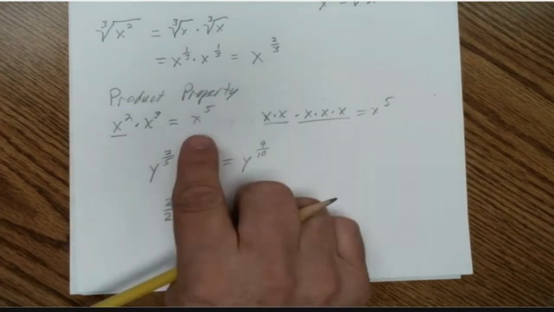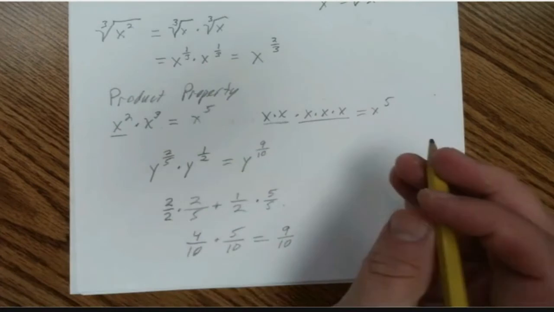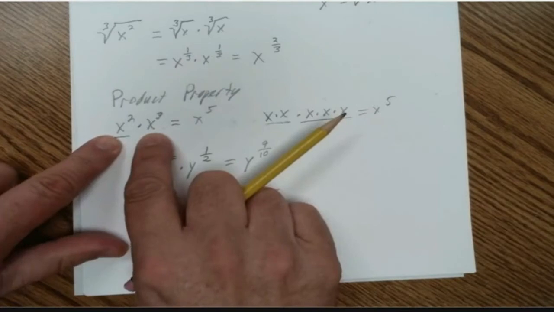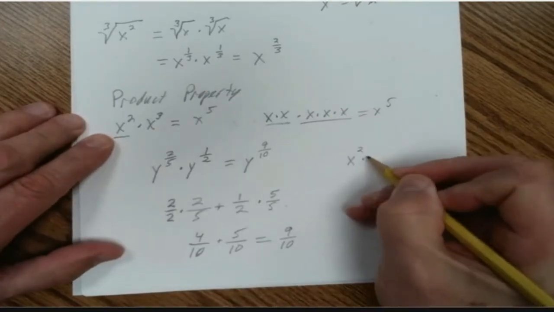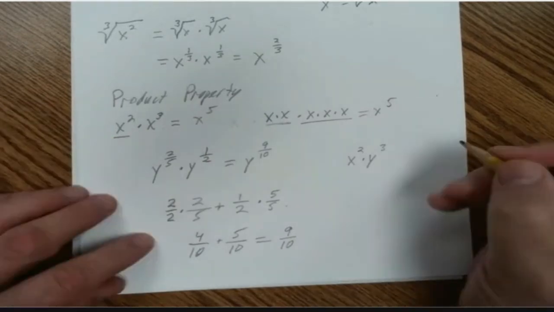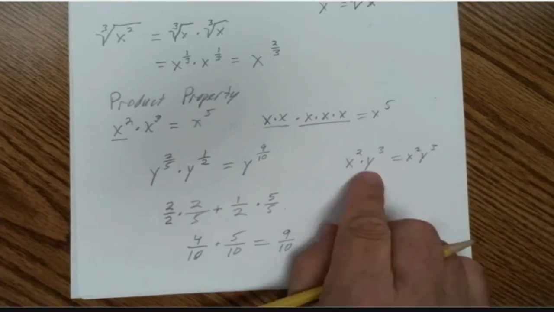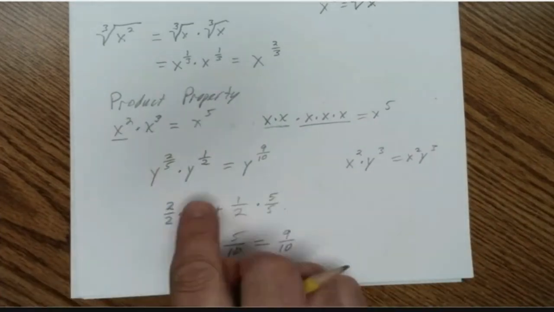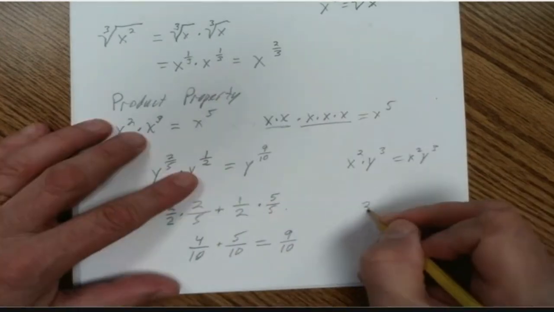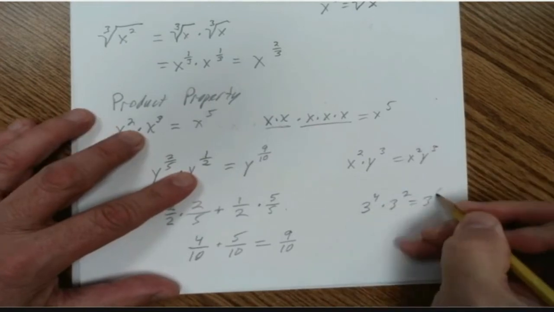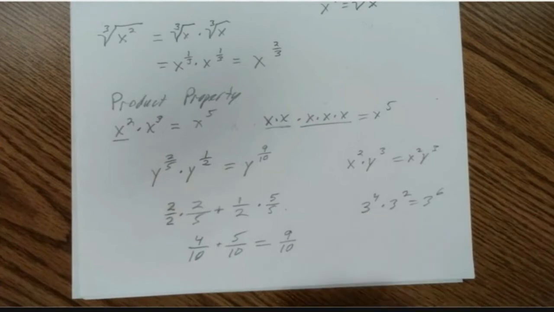So we have to understand the product property. The product property says when we have two things, they have to be the same base. I cannot take x to the second and multiply it by y to the third. That would just equal x to the second, y to the third, because I can't put those together. They have to be the same base. These are both x's. These are both y's, right? We could do 3 to the 4th times 3 squared. That would be the same as 3 to the 6th power, because they have the same base. But I can't do 3 to the 4th times 2 squared.